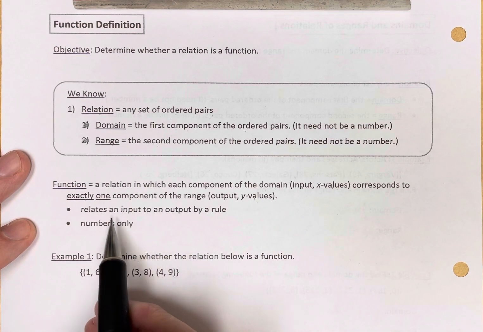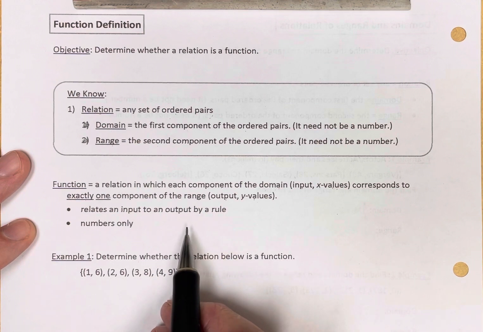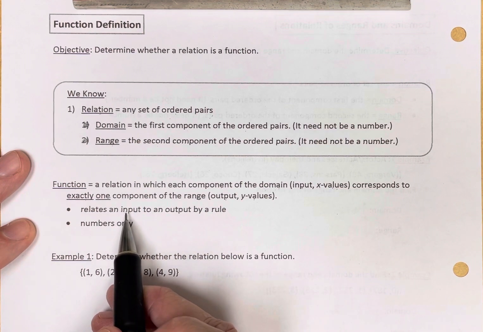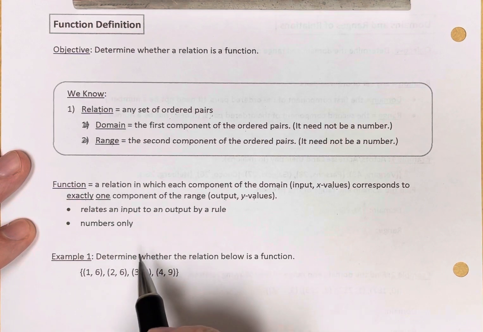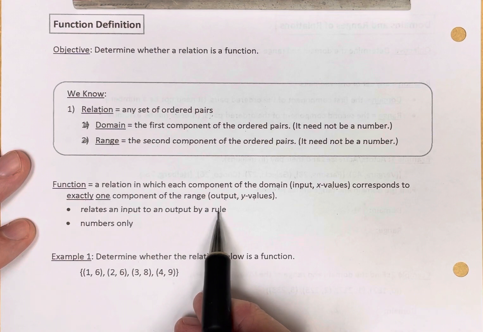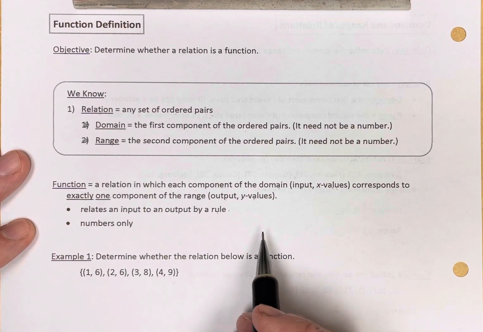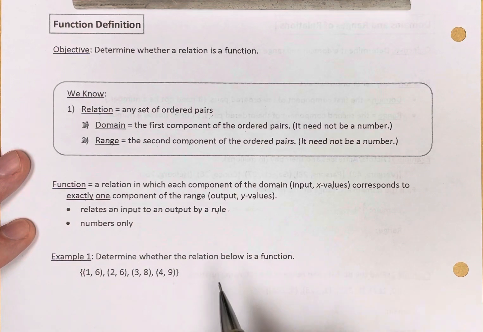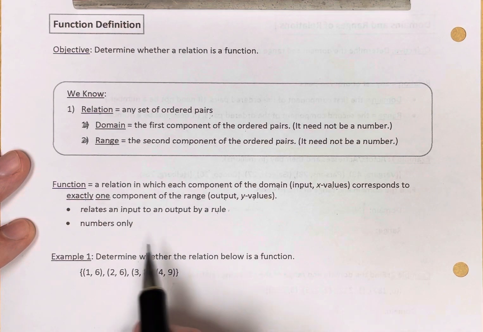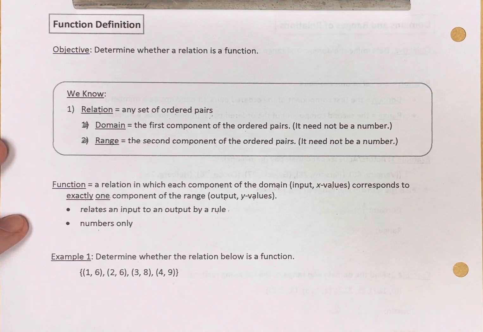What happens is it relates an input to an output by a rule. So for example, if the rule is +2 and I input the number 1, you apply the rule and add 2 to get 3, and I'll output the number 3. So the pair (1, 3) would apply. And again, as I mentioned, we're going to deal with numbers only for functions.